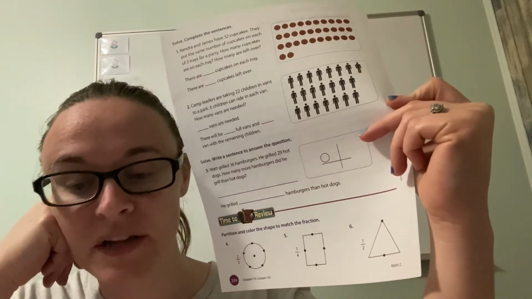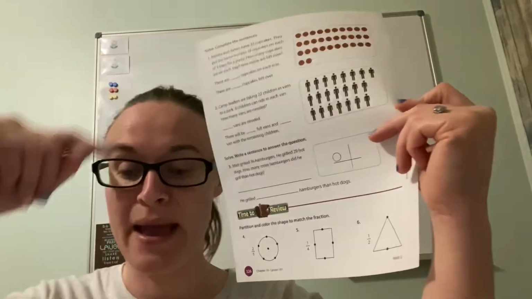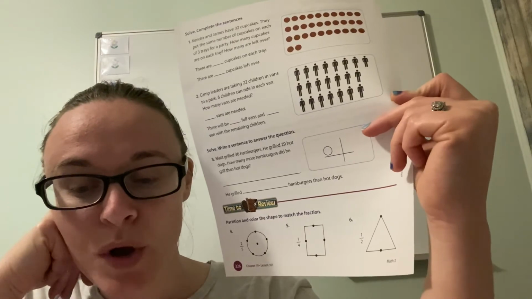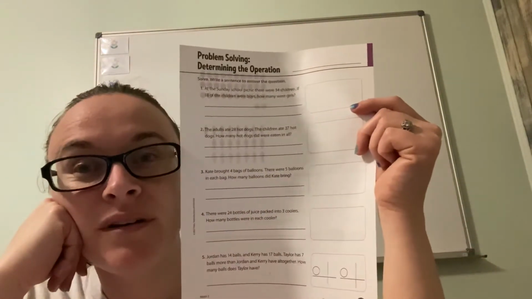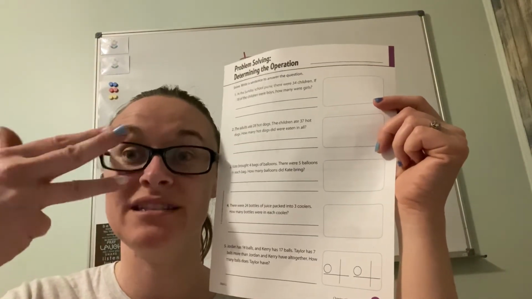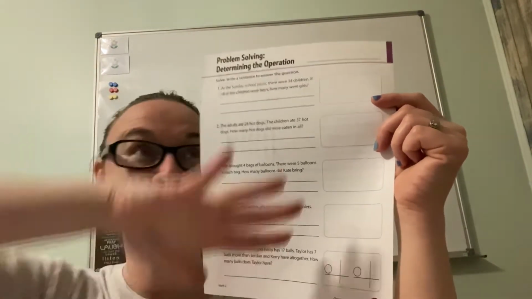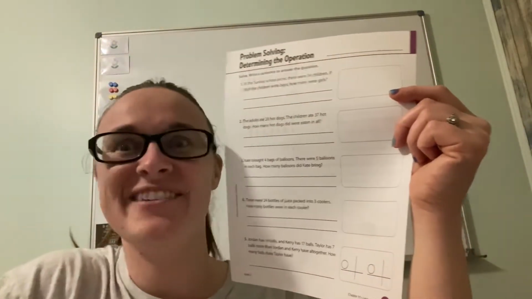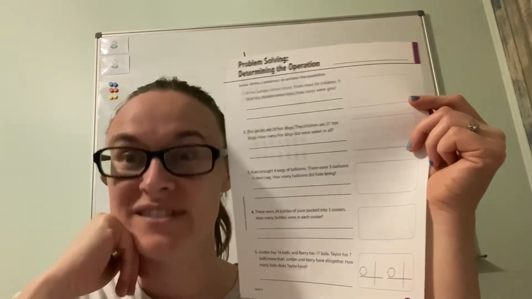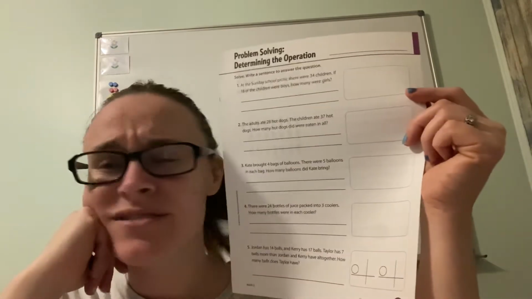How many are on each tray? How many are on each set? How many cookies? Or cupcakes, I'm sorry. So this is like a big review of using different operations, adding, subtracting, multiplying, and dividing, okay? It's kind of like a review from a whole year of 2nd grade. Here it is on this page for story problems. This is your 2nd grade story problem review, okay? So take your time, okay?